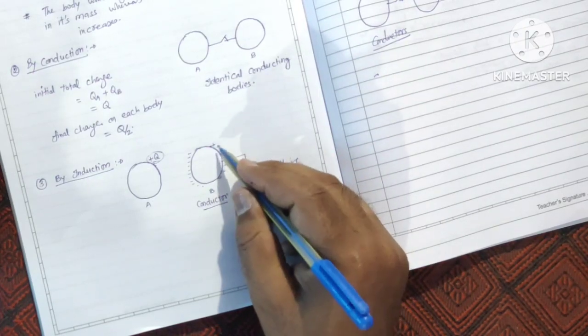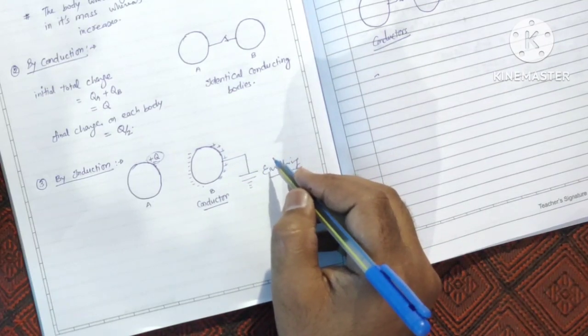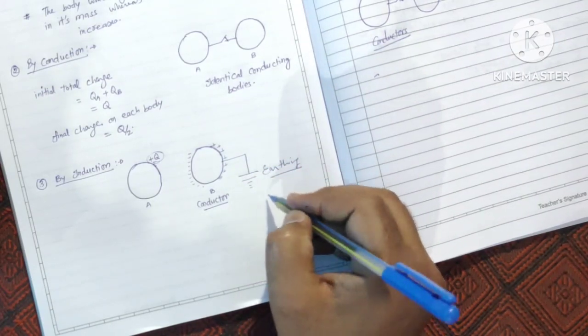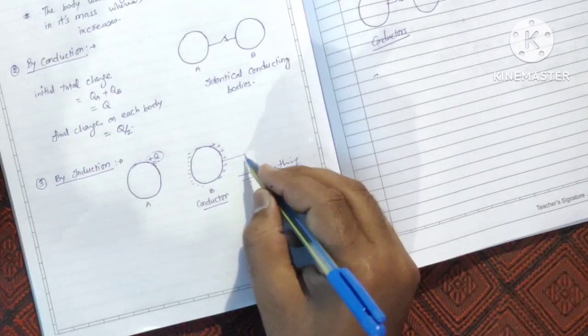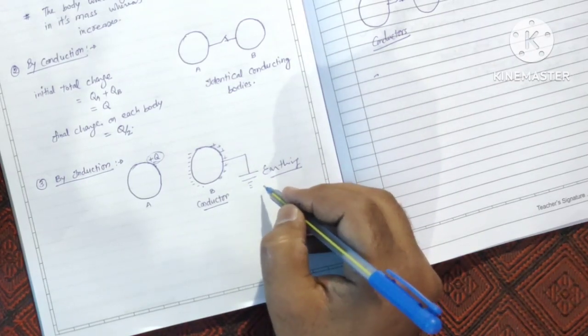Actually, positive charge does not go from one place to another; rather, electrons must be coming up, because these are the only charges which are allowed to travel, which we find free. Electrons travel easily from one place to another.